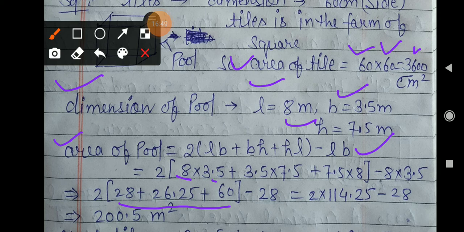After multiply of 8 with 3.5 you get the value 28, and 3.5 into 7.5, then you get 26.25, and then after 7.5 into 8 you get the 60, and then you have to add these things and multiply with 2 and subtract 28, and then you get the 200.5 meter square area of pool.